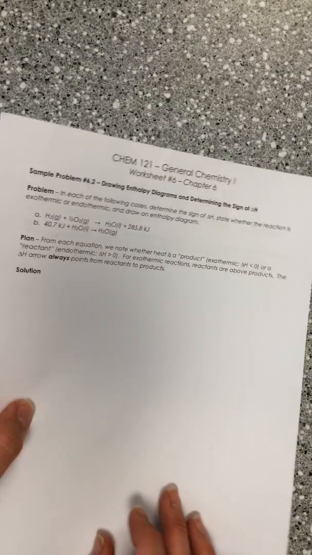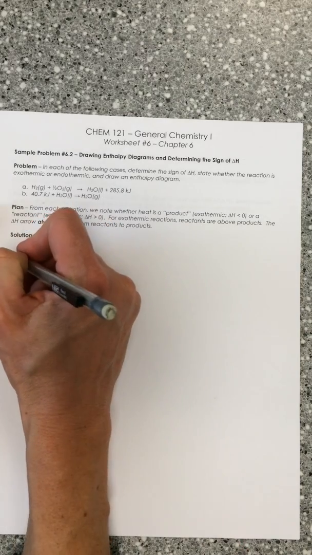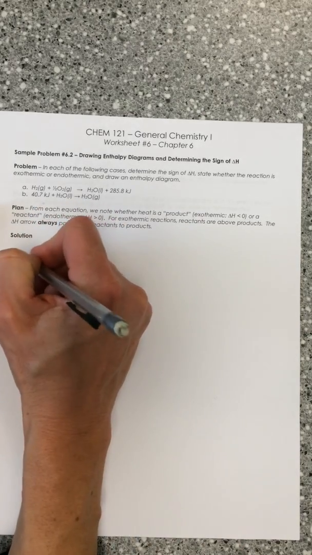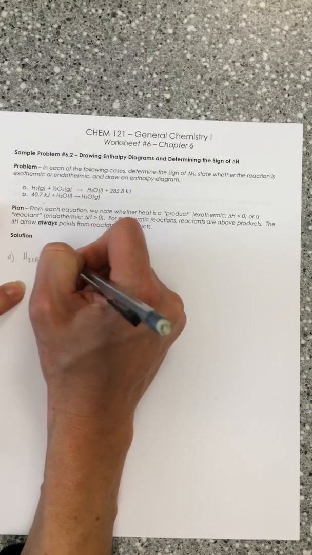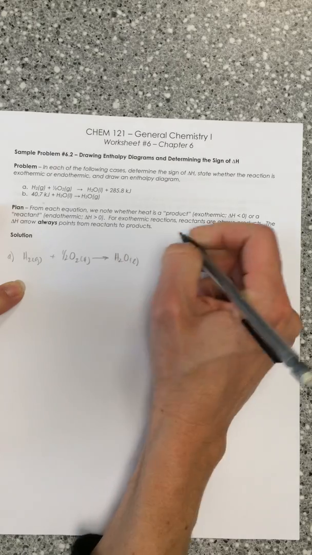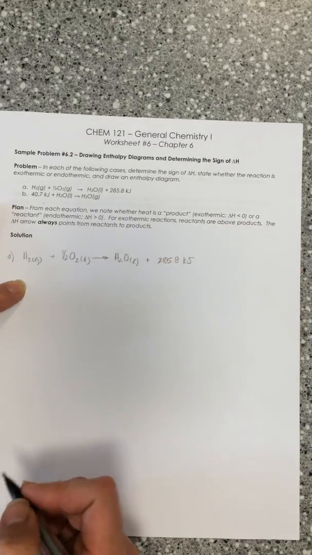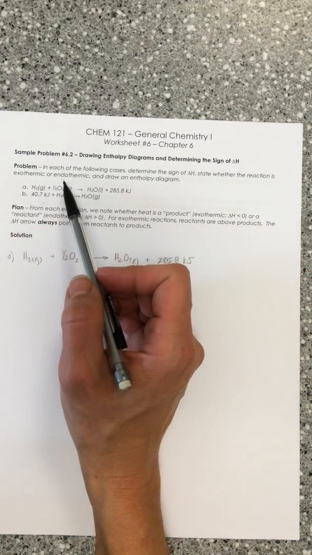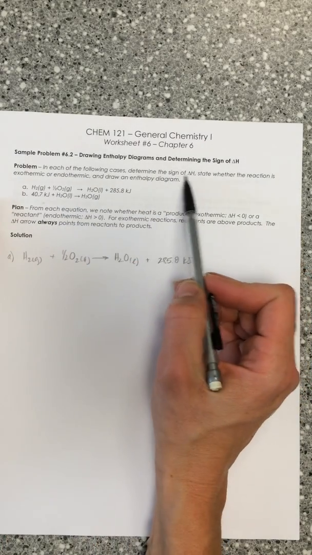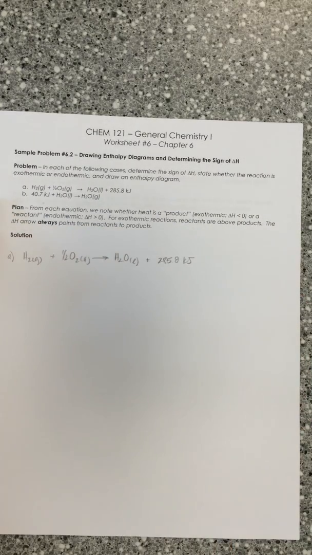We're going to go ahead now and work on this first problem that deals with enthalpy. What we're going to do is draw an enthalpy curve. So again, an important skill to think about is how we draw an enthalpy curve. The first equation here is hydrogen gas plus oxygen gas gives us liquid water plus 285.8 kilojoules. And this problem tells us to determine the sign of delta H, state whether the reaction is exo or endothermic, and then draw an enthalpy diagram.